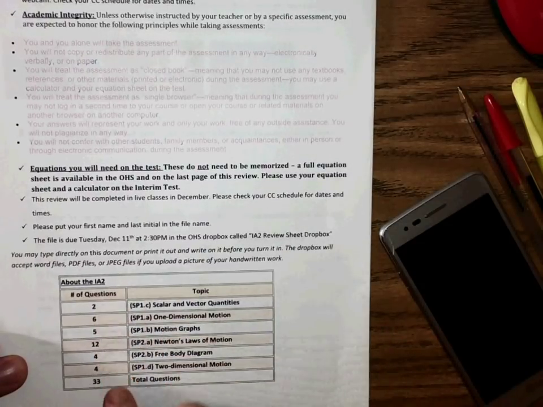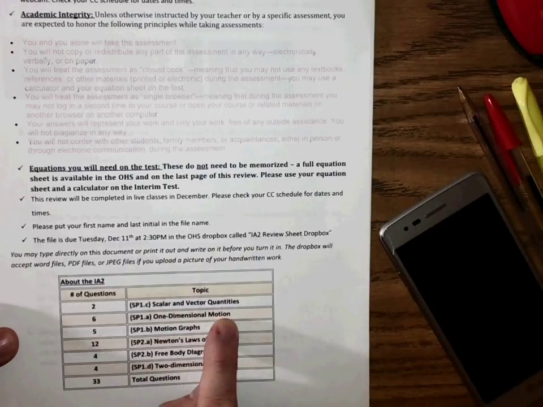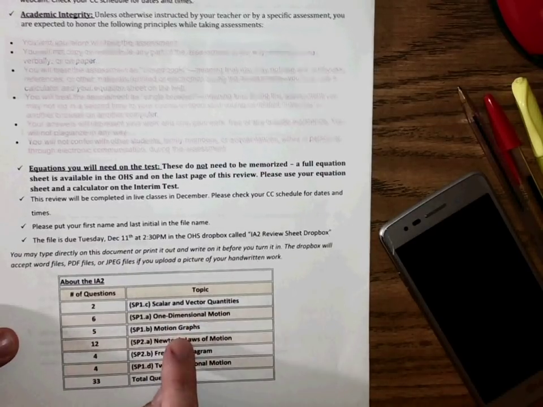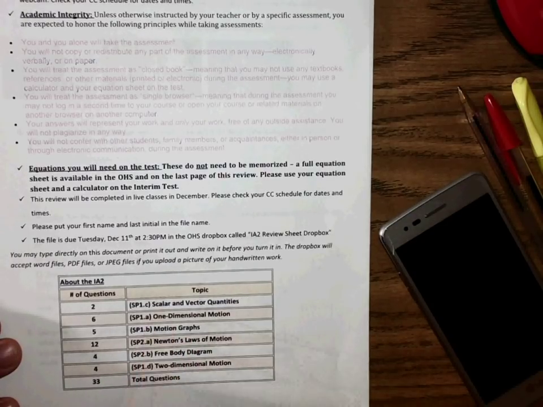All right, don't miss this, just so you know how to focus. 12, Newton's laws of motion. So I want to make sure we spend some extra time on there. What's next? 6, one-dimensional motion and motion graphs. So 6 plus 5 is 11 and 12. So a third of it is one-dimensional motion and motion graphs, and then a third of it will be Newton's laws of motion. And then, of course, the other ideas. 4 questions, two-dimensional motion. As you'll see, I think there's only one formula, and then the ideas that you need to know for that.